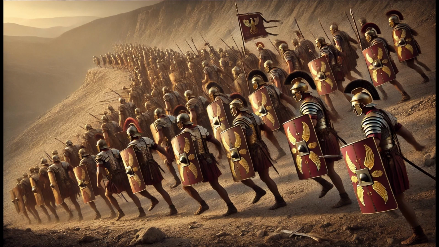This simple yet profound statement encapsulated the ease with which Caesar had overcome what many believed to be a formidable opponent. The victory at Zela was a testament to Caesar's military genius, his ability to strike quickly and decisively, and his refusal to let his enemies dictate the terms of battle.